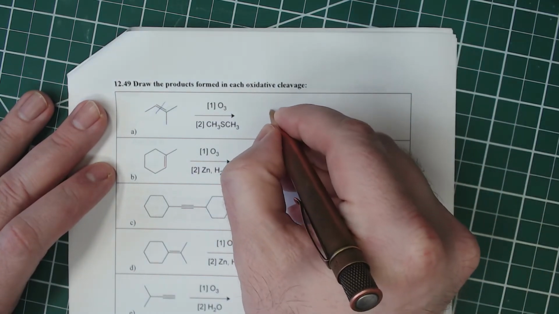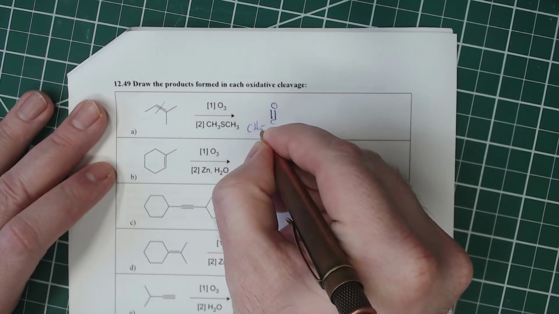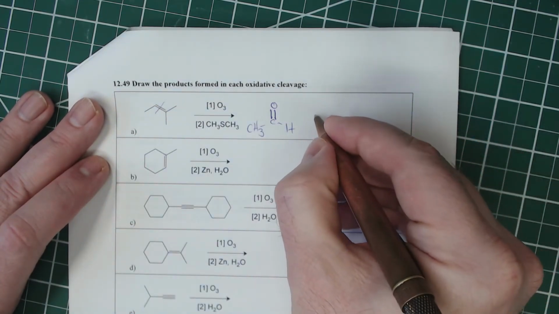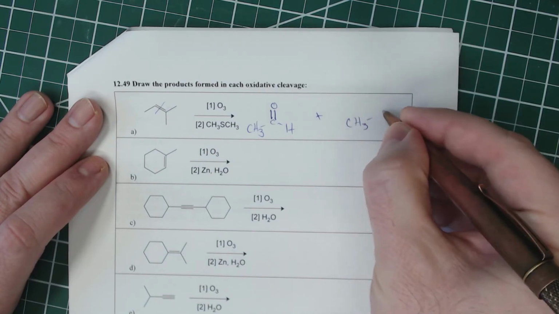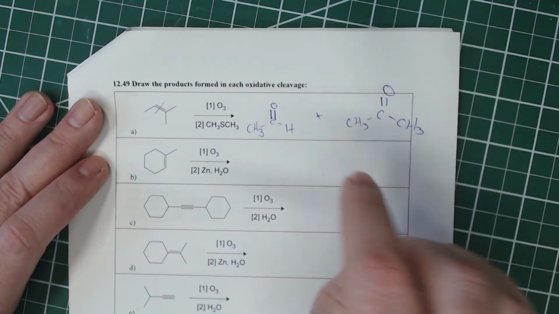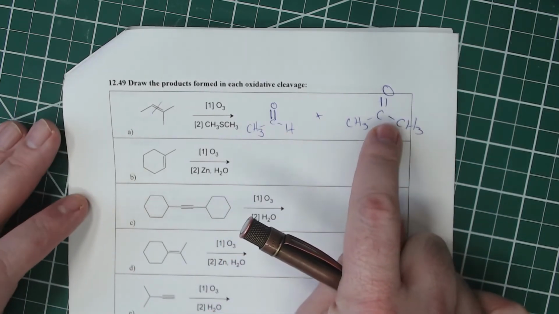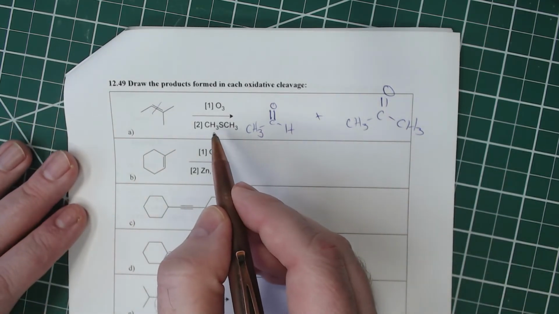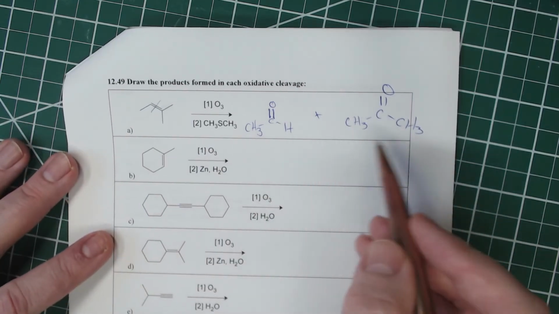And so that means that we're going to get O, CH3, hydrogen, so that'll be this part. And then this part, CH3, carbon, CH3. Oh, so that'll be acetone. So we'll get acetaldehyde and acetone would be our two products there. I'm not so concerned with what the byproducts are. I'm mostly concerned with what the organic products are.